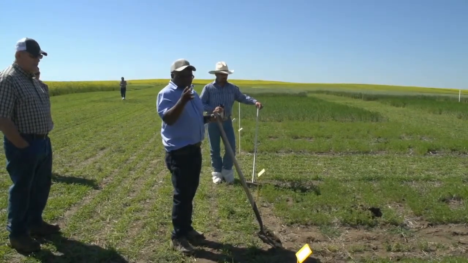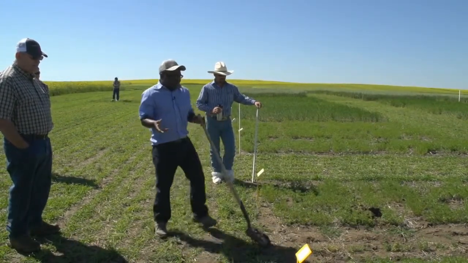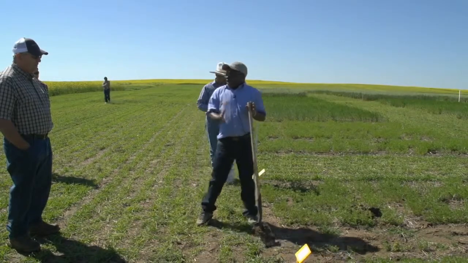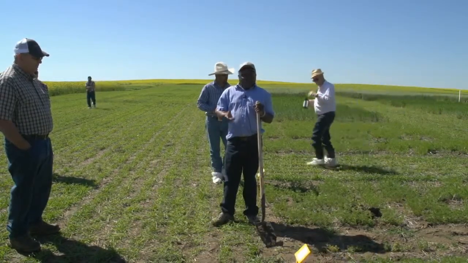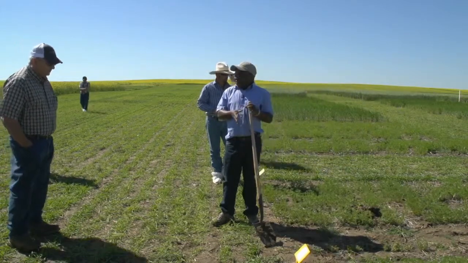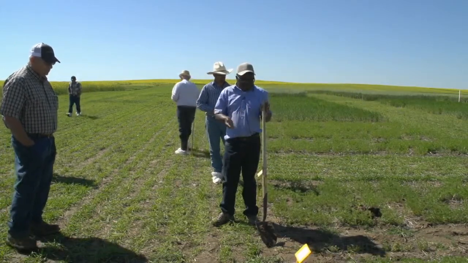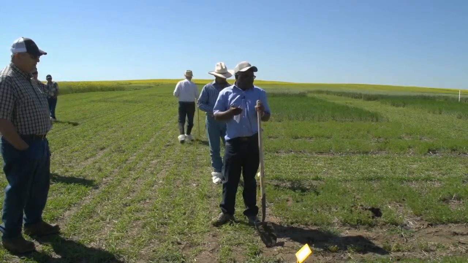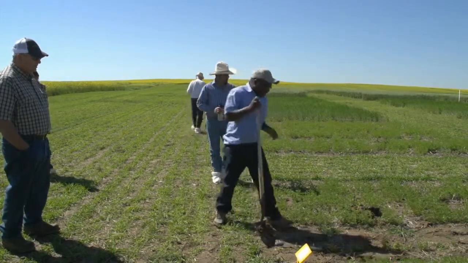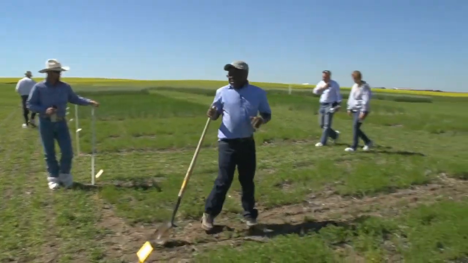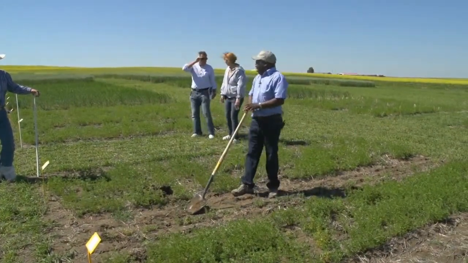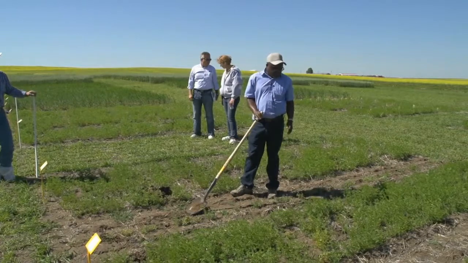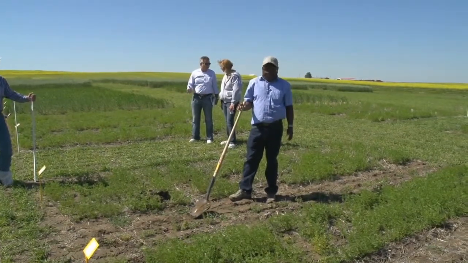What that does, first of all, is discourage nodulation. Even if you have nodulation, there won't be much nitrogen fixation in those nodules because, as I said before, it's an expensive process for the plant, and so the plant invests in that system only if it is in a nitrogen deficient soil. If you give it enough nitrogen, it won't bother to fix nitrogen.